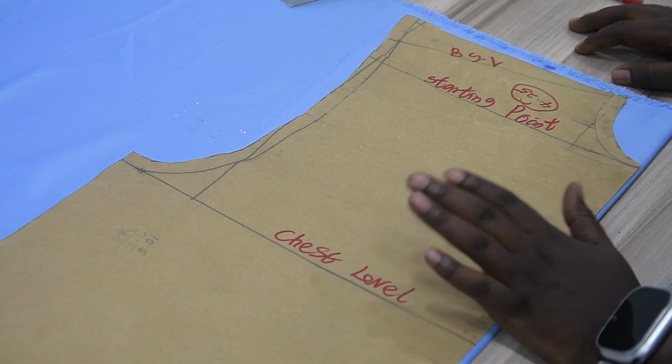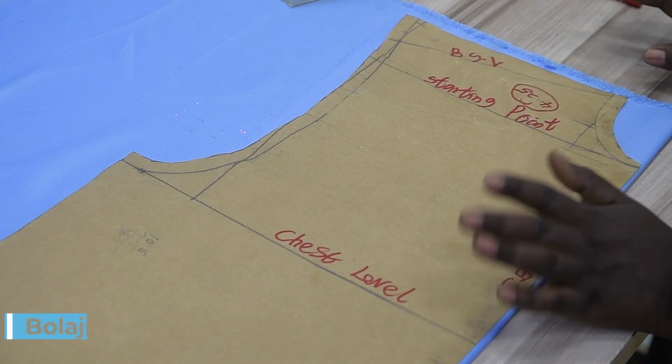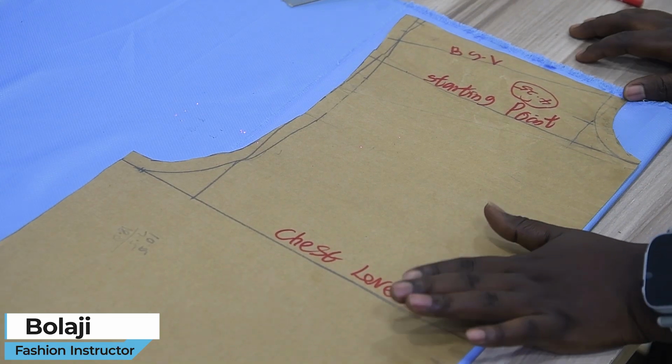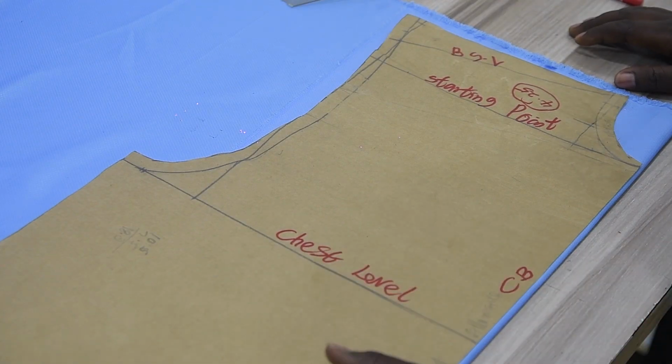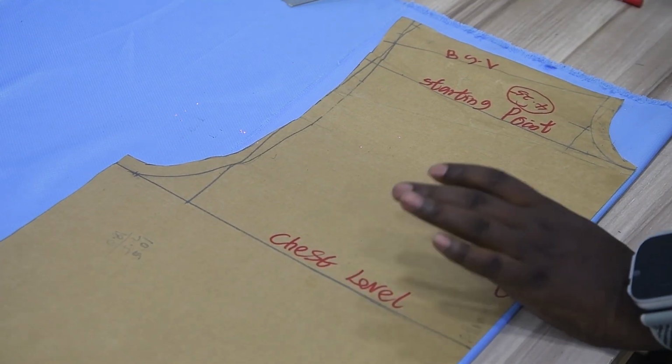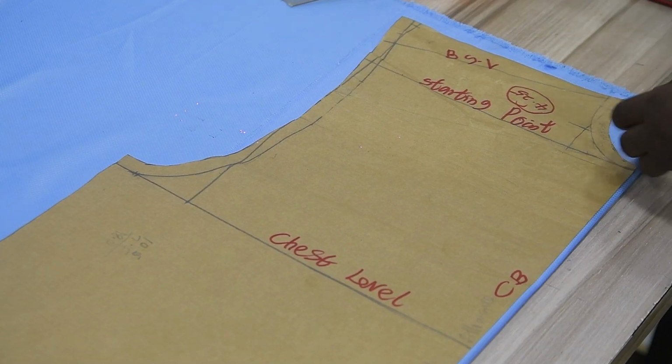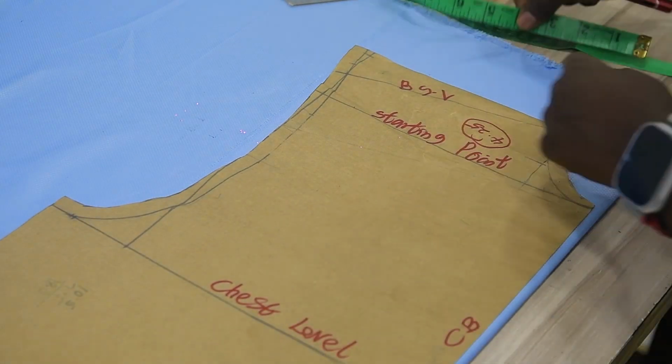In cutting out a male shirt pattern on fabric, I will start with the back panel. This is because I will need to separate the yoke from the back bodies. So in doing this, here is the back panel.